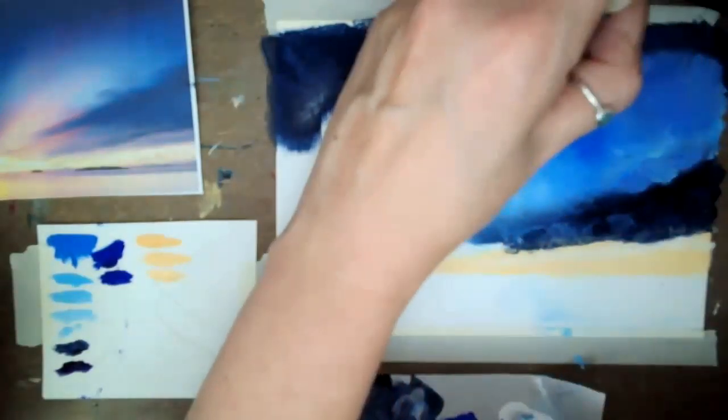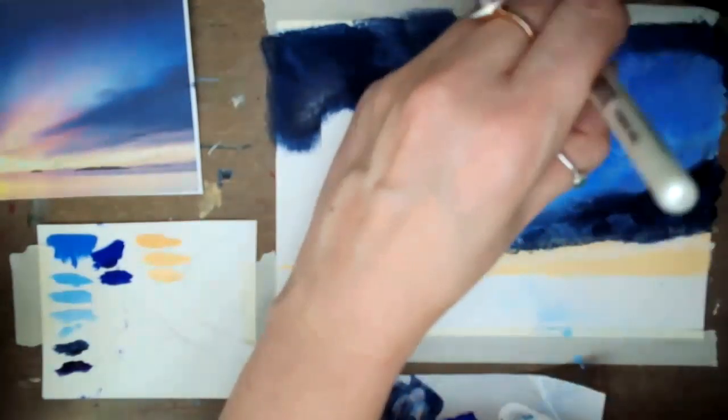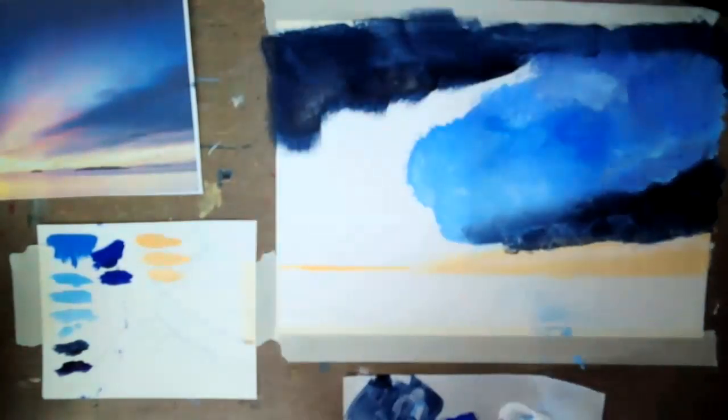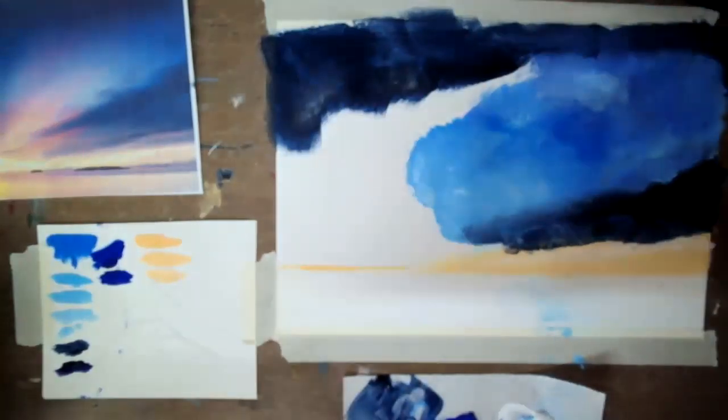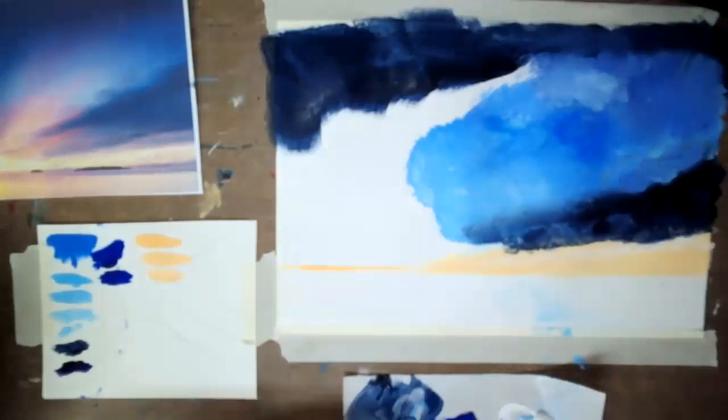And you can bring in the other colours as well over the top, so you can bring in some of that darker. I'm going to have to just give my brush a wipe over and make sure it's not getting too clogged with paint. That can then stop it working effectively. So I don't want to do that.